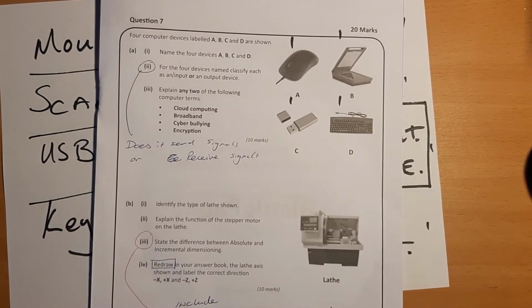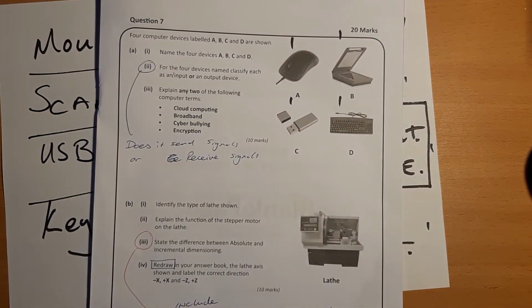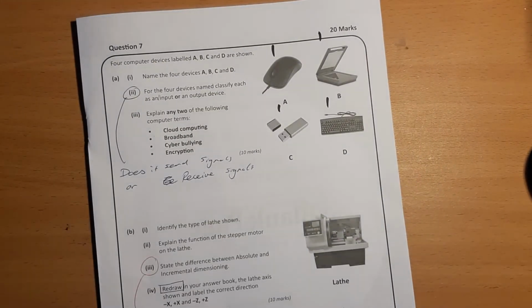Next thing is asking you to explain 2 of the following terms. A lot of people, what lets them down here is they do not go into enough detail. So the first thing you have is cloud computing. I'll go through them all anyway, guys. Cloud computing.